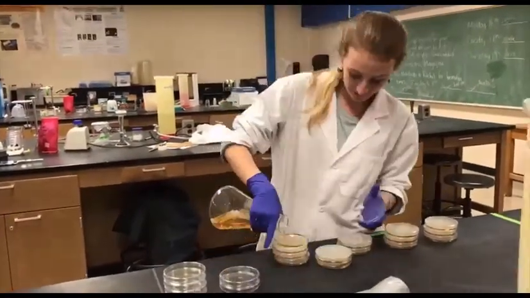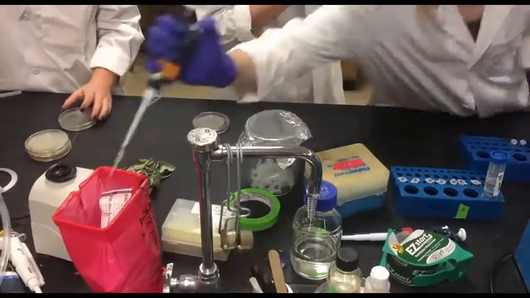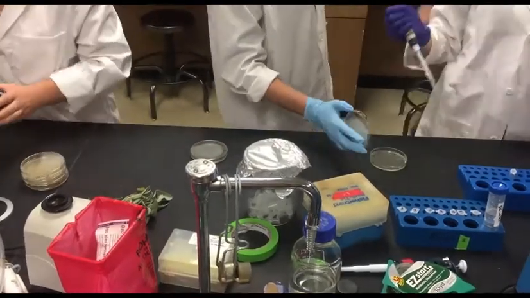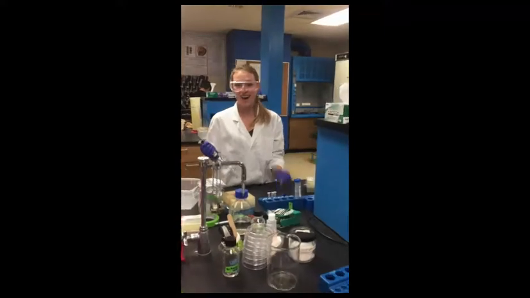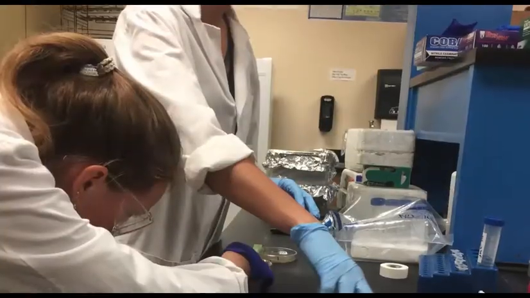We prepped a general media, TSA, MacConkey agar to select for coliforms, and TSA plates containing either ampicillin, tetracycline, or gentamicin. We diluted and plated the influent water to obtain growth on non-selective media. Our goal was to obtain between 30 and 300 colonies on a plate to be used in replica plating.